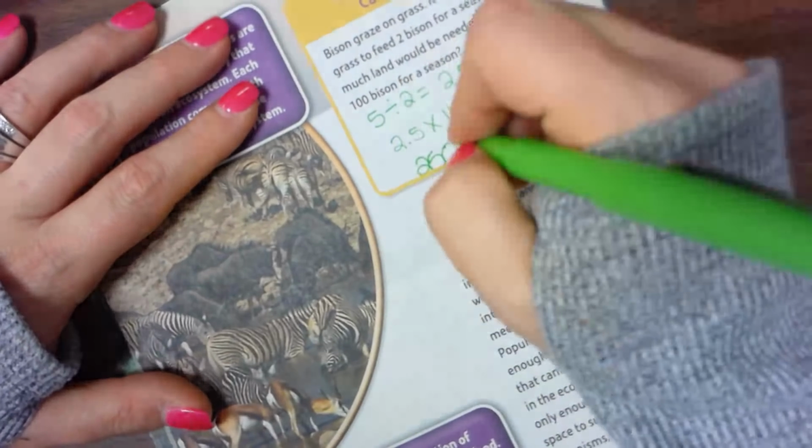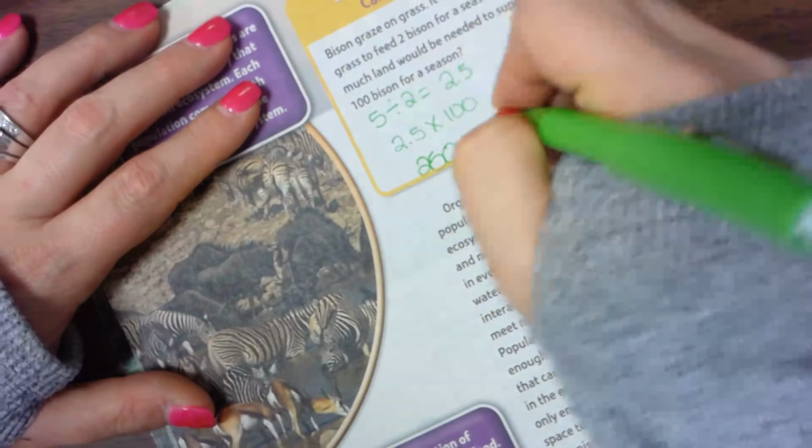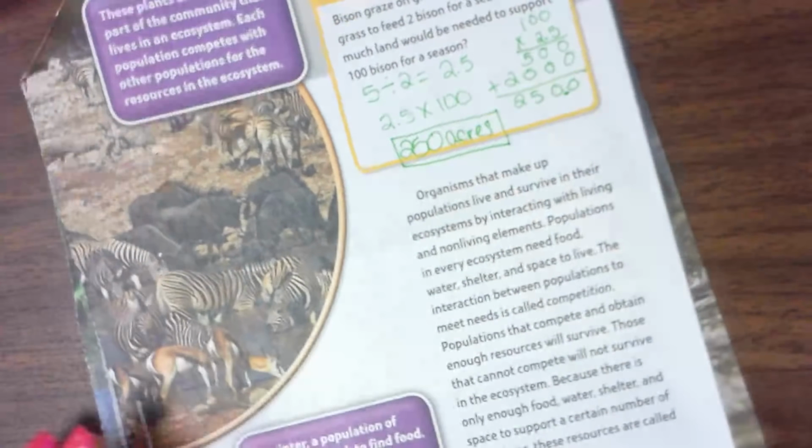250 acres. Look, I did the math. I didn't blow it off this time. Okay. Oops, Elle would be proud.